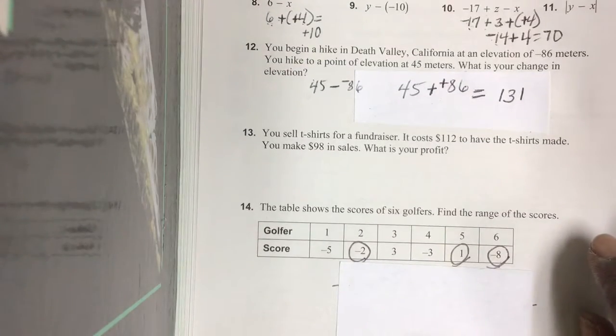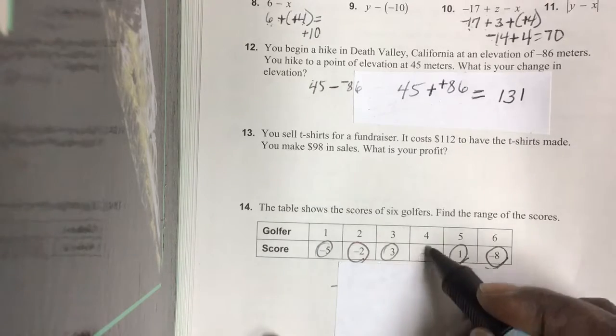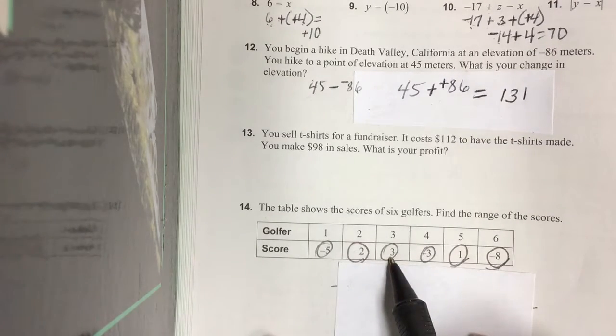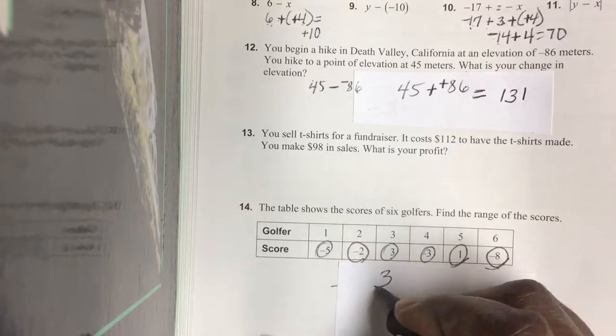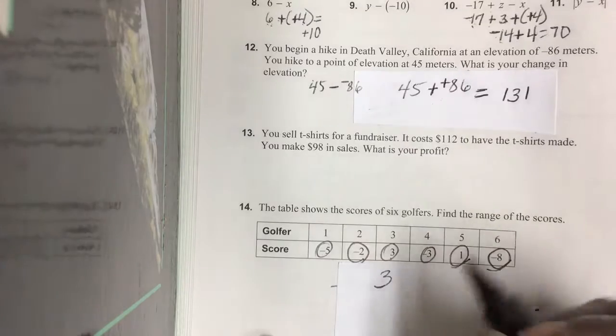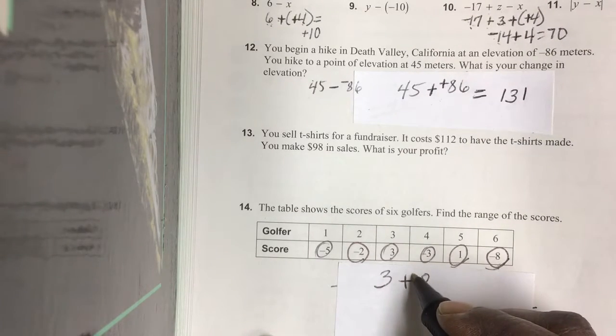All right, on this next one, we look at all of the scores. Okay? The highest score is a positive 3. The lowest score is a negative 8. So you change the sign.